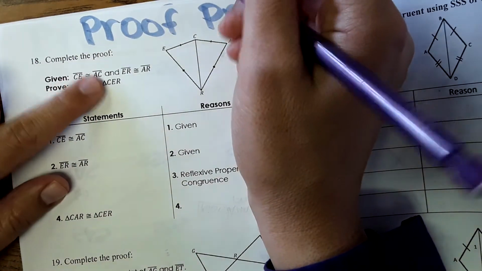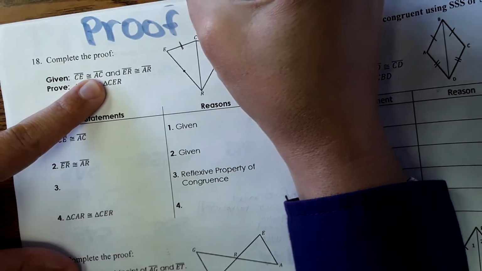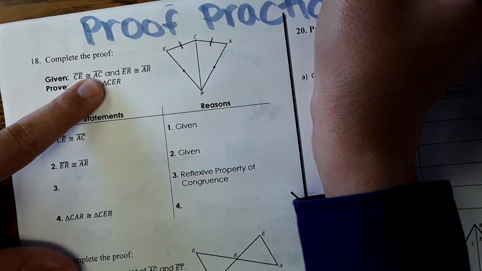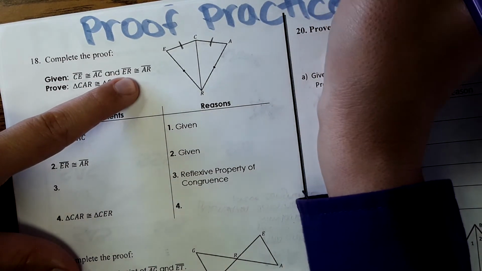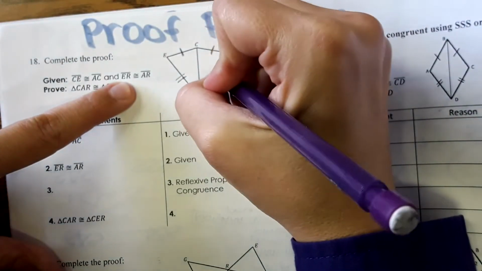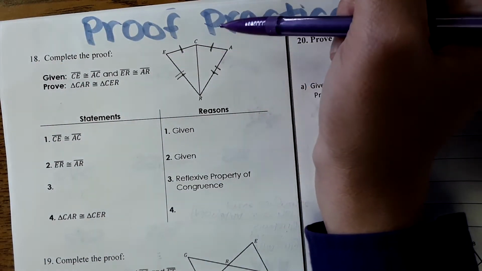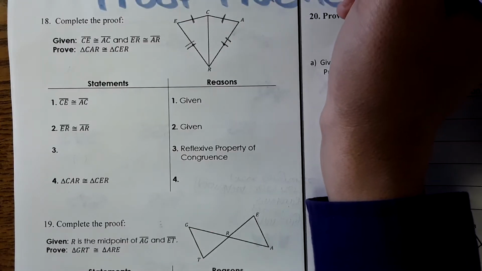Here it says given CE is congruent to AC, so I'm just looking at the picture and making sure I understand what it's saying. Okay, CE is equal to AC. And it says ER is congruent to AR, so again, just identifying what it's talking about. Okay, so it has two sides congruent so far. And we're trying to prove that these triangles are congruent. Got it.